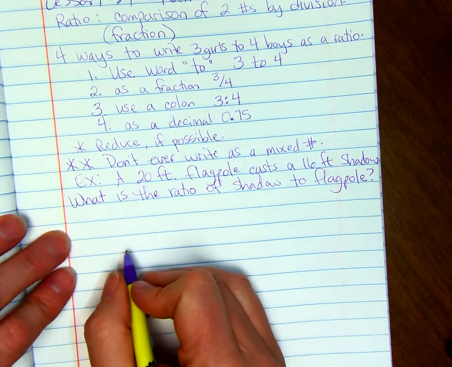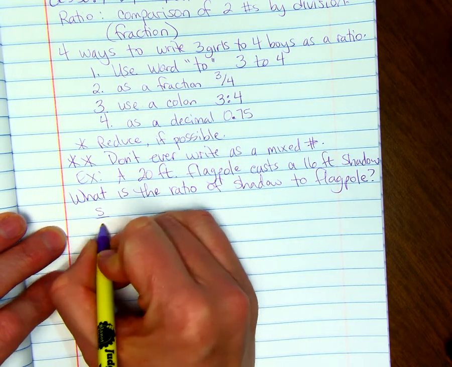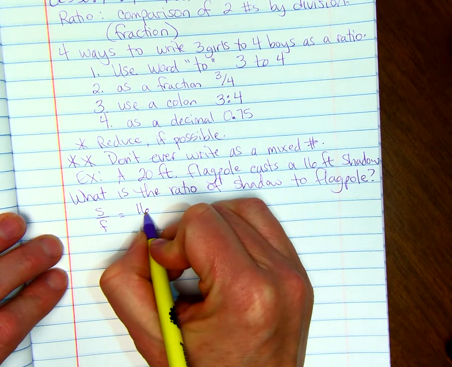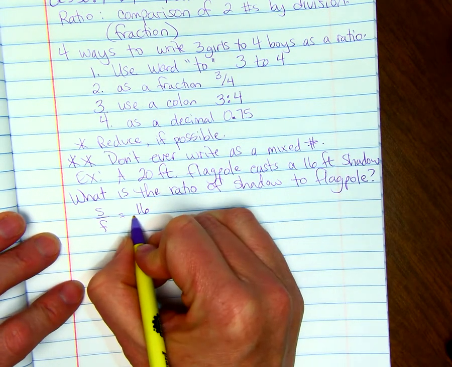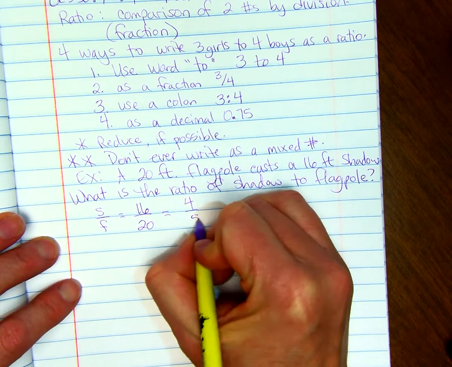So we're writing a fraction, which would be how long the shadow is to how tall the flagpole is. The shadow was 16 feet, and the flagpole itself was 20 feet. So we would reduce it to 4/5.